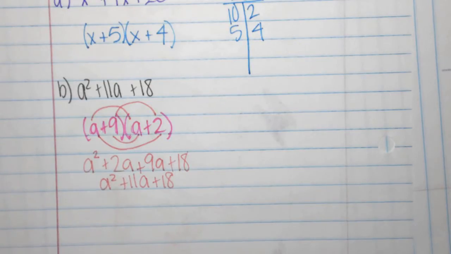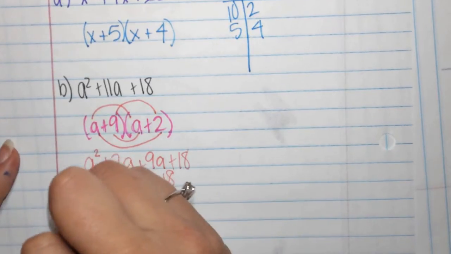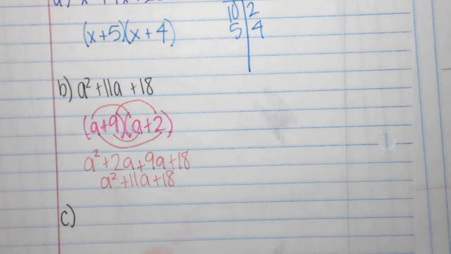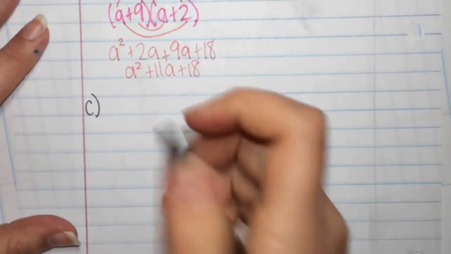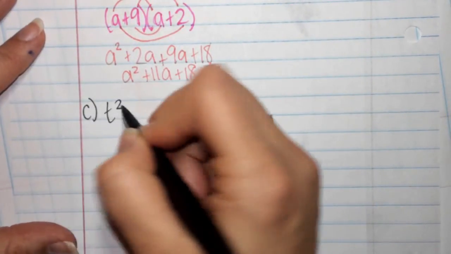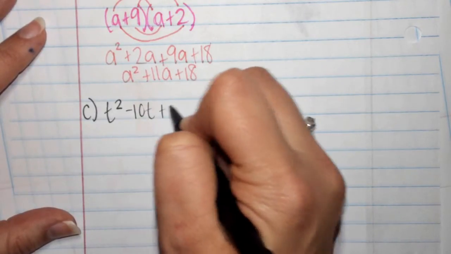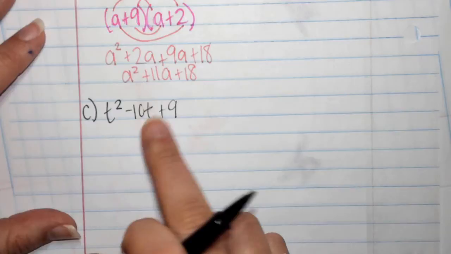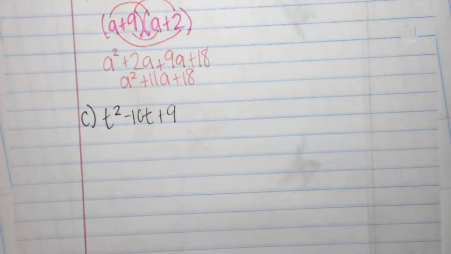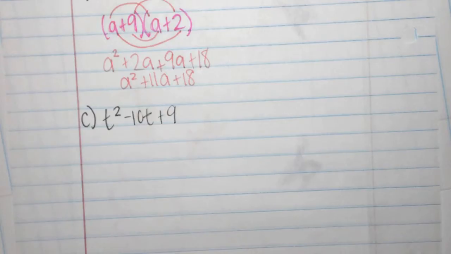All right, ready for another one? All right, C. Let's throw in a minus this time. Let's go super crazy. T squared minus 10t plus 9. Now our C is still positive, but our B is negative. So both factors have to be what? Negative.